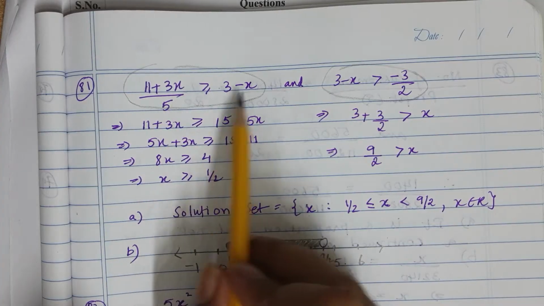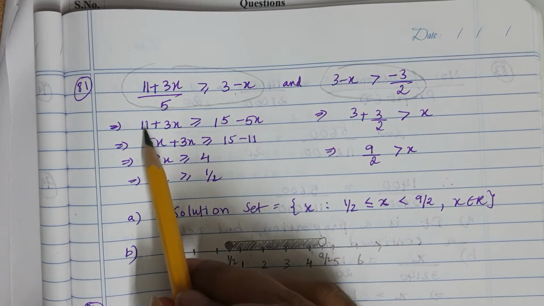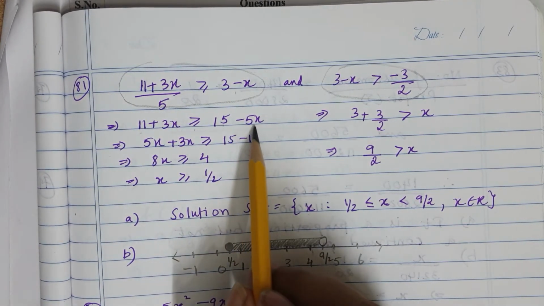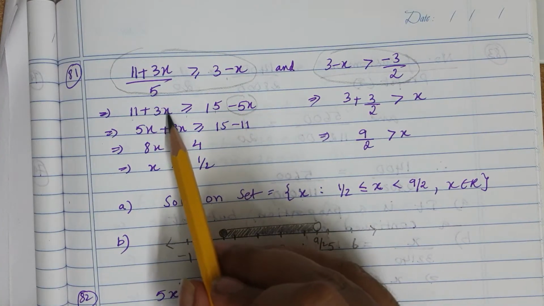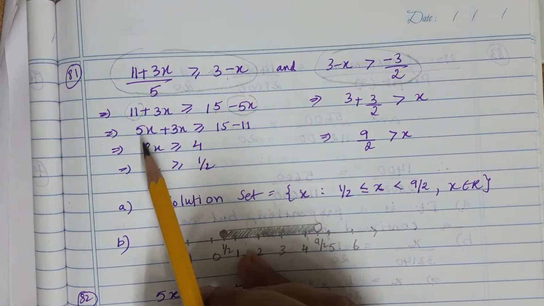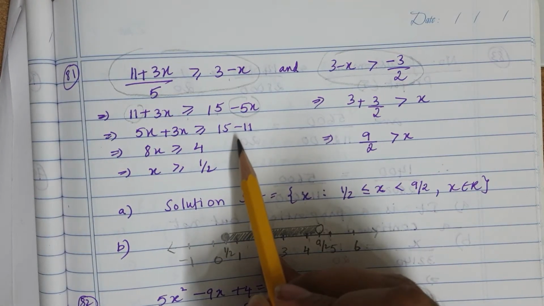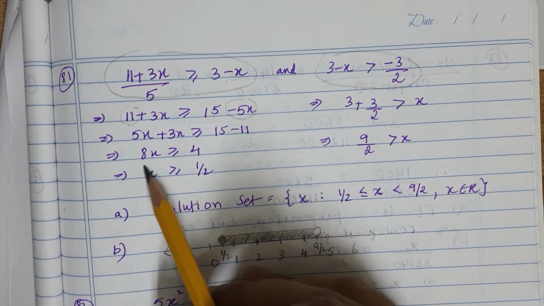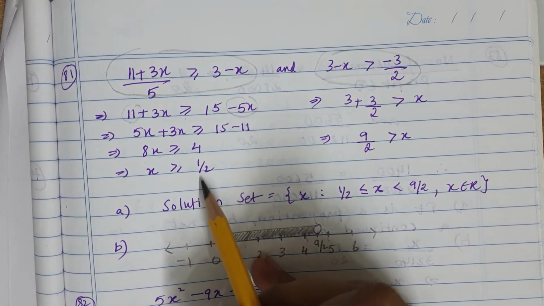So from this inequation, this 5, if I move to the other side, I will have 11 plus 3x greater than or equal to 15 minus 5x. Then minus 5x I can move to the left side and 11 I can move to the right side. So on the left side I will have plus 5x plus 3x greater than or equal to 15 minus 11. So I'll get 8x greater than or equal to 4. Divide both sides by 8 and I will get x greater than or equal to 1 by 2.